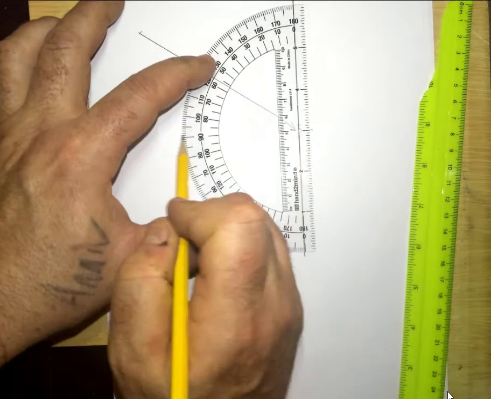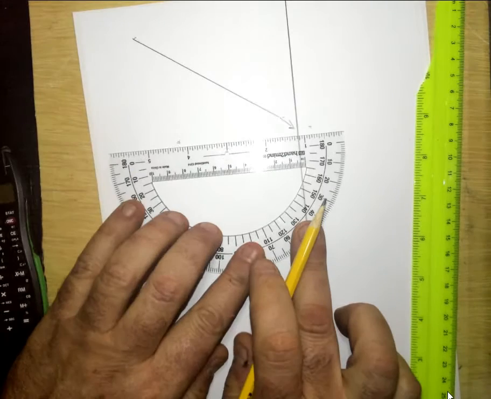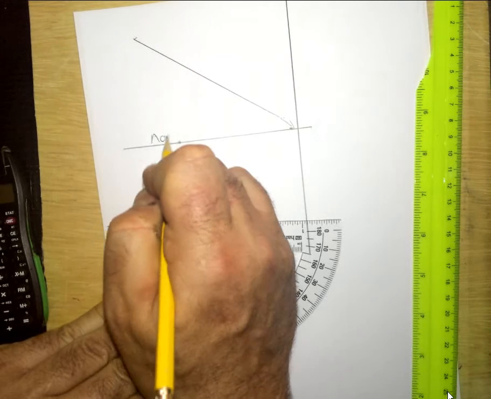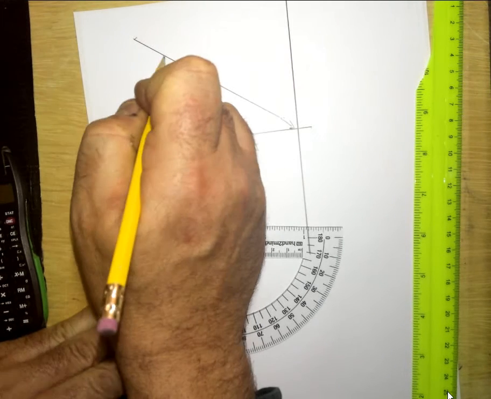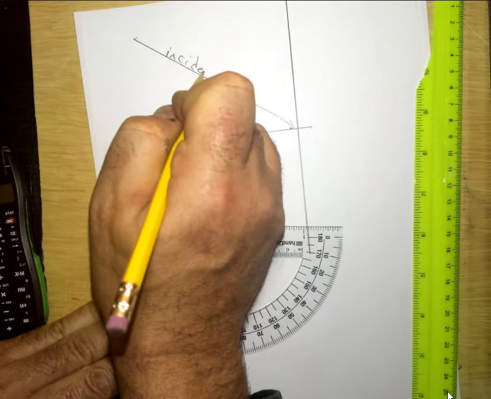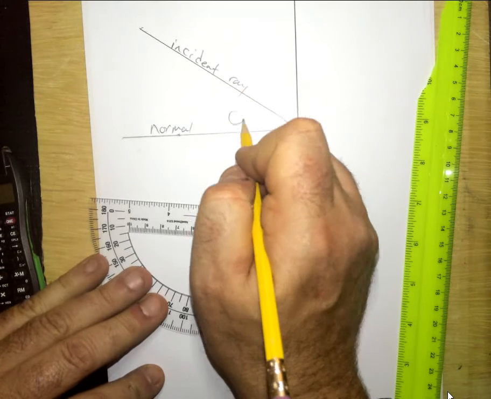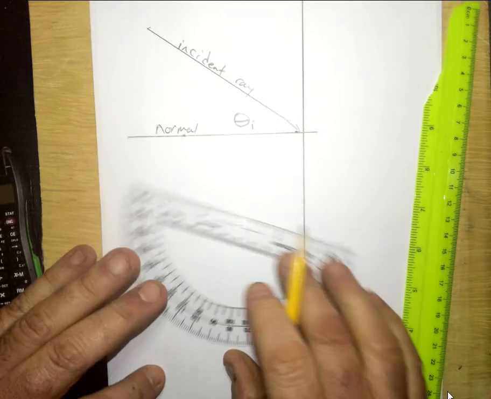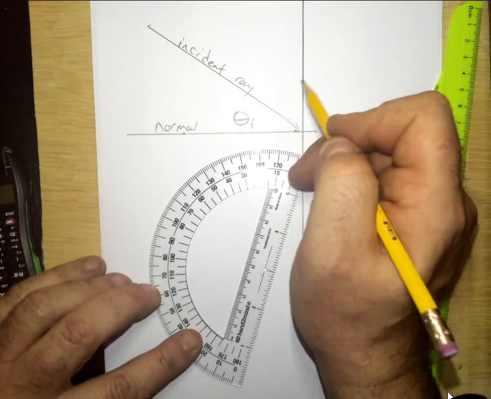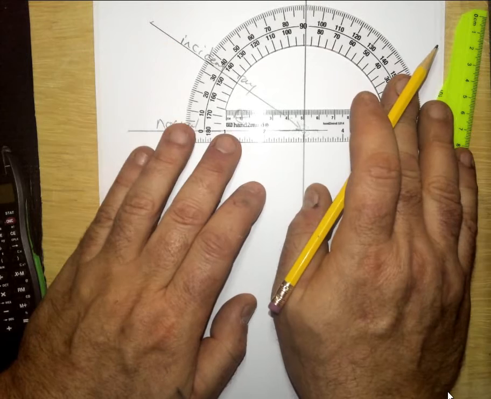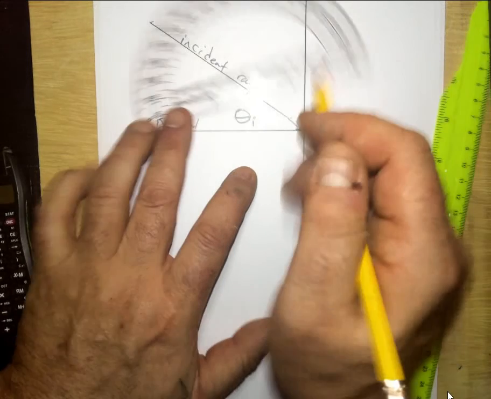The normal, remember, is the 90-degree perpendicular line to where it hits. So I draw 90 degrees, and there's the normal. We call this the incident ray, and the incident angle is going to be this one right here, theta sub I. A lot of people take it to the surface, and that is wrong, wrong, wrong. Do not do that.